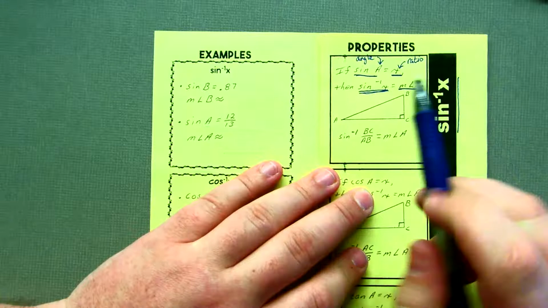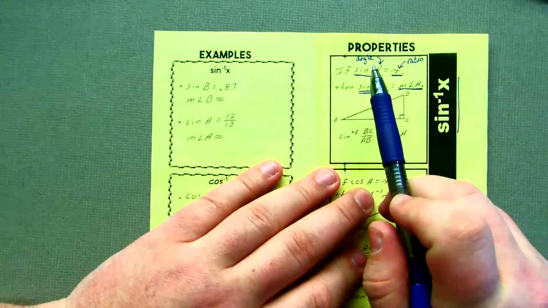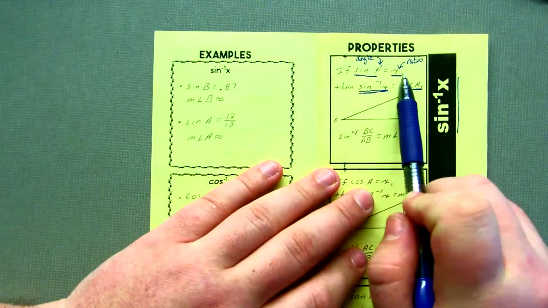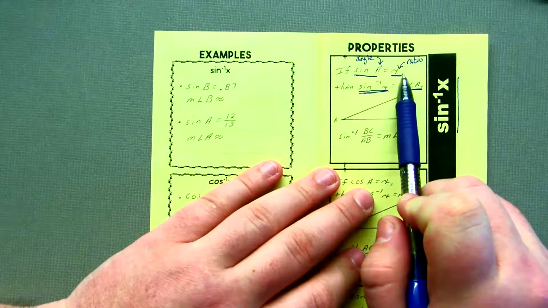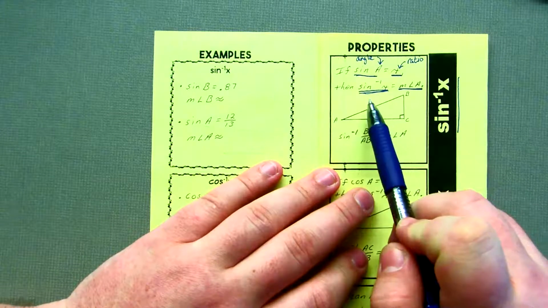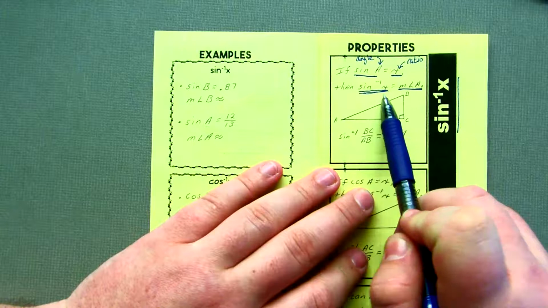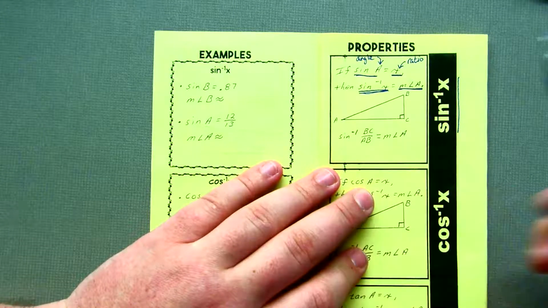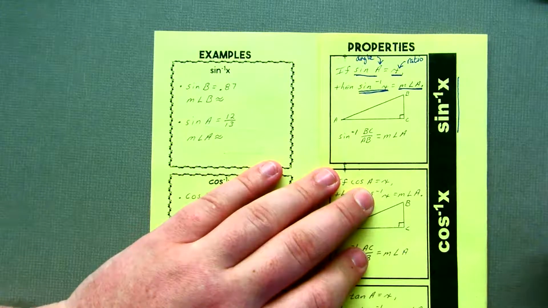So with sine, we take an angle and we spit out a ratio. With the inverse sine, we take a ratio, and we spit out an angle. It just works the other way around.